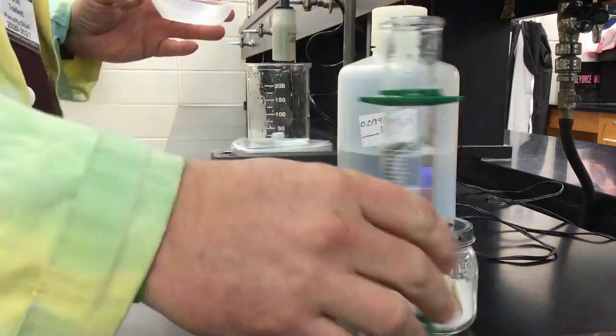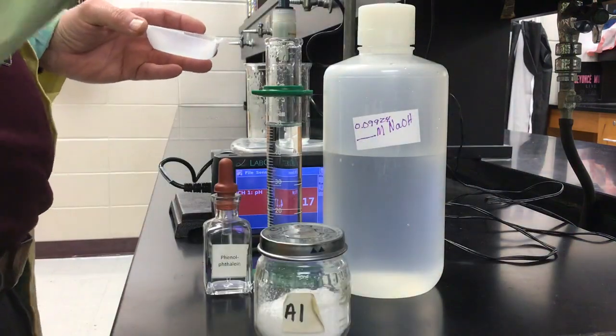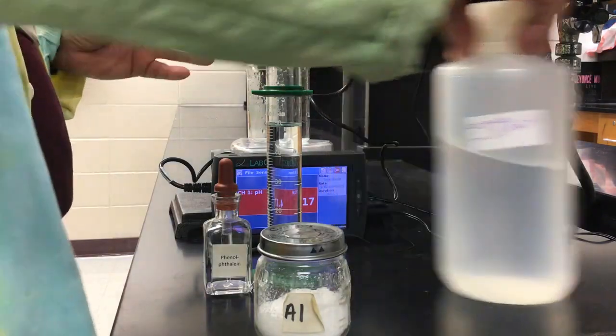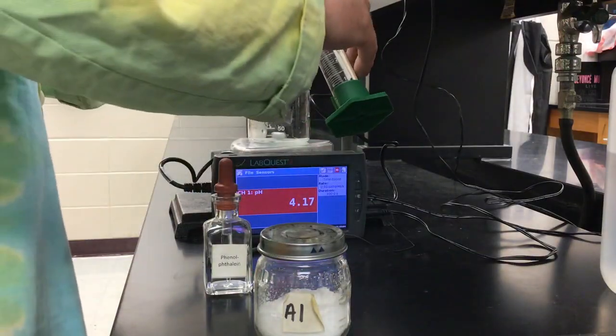This is the base that we're going to be using. This is the base from our previous lab. Concentration is about 0.09924 molar NaOH. But I already have that in the burette. I'll show you in a second.